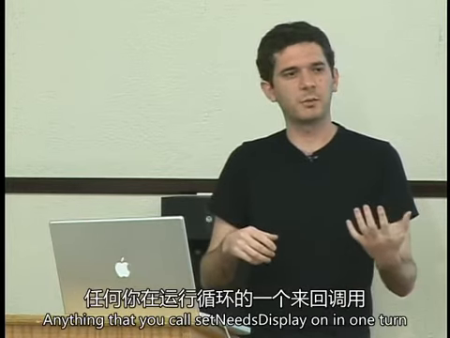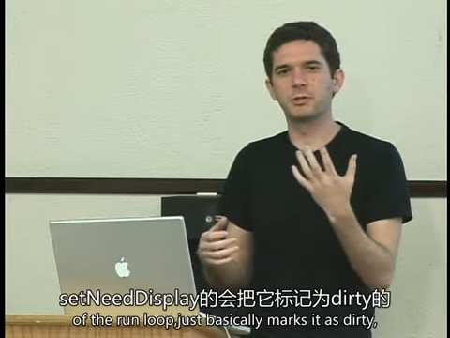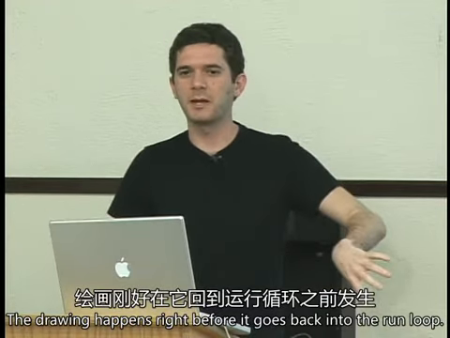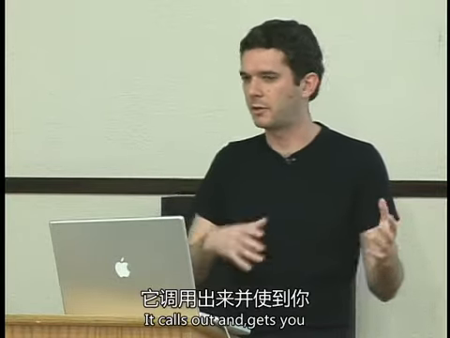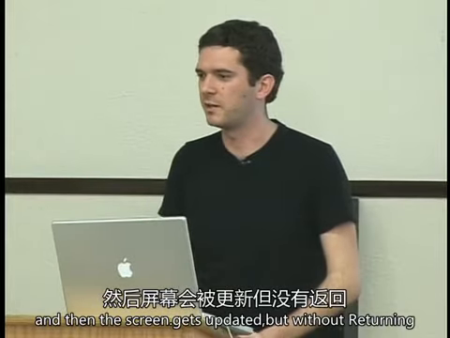Anything that you call setNeedsDisplay on in one turn of the run loop just basically marks it as dirty. So you can call it 8 times in that turn of the run loop, and it's only going to get drawn once. The drawing happens right before it goes back into the run loop. It's actually Core Animation that causes that to happen. It calls out and gets you to draw everything that's been dirtied, and then the screen gets updated.